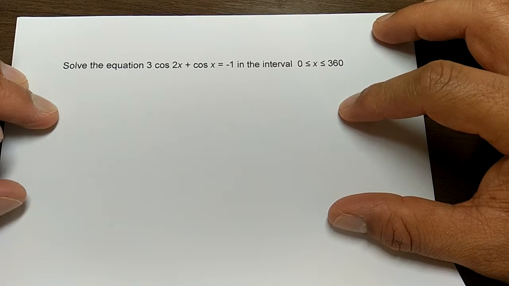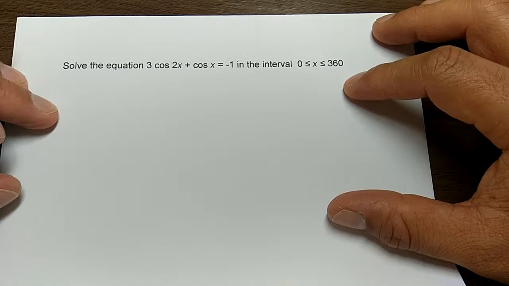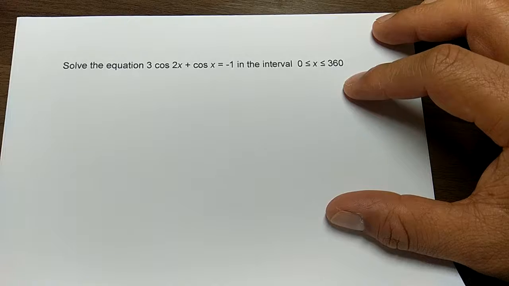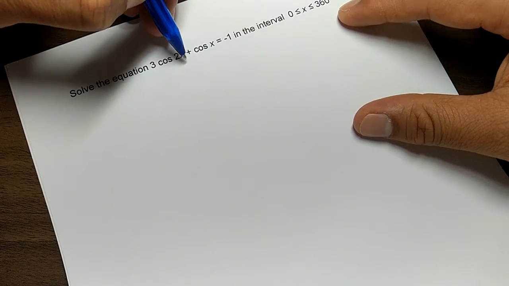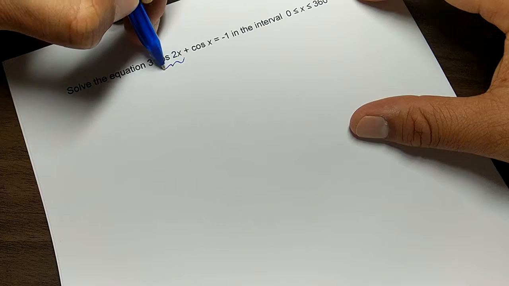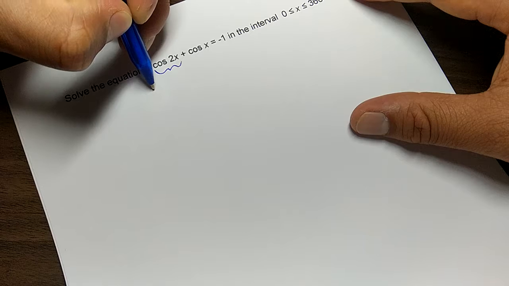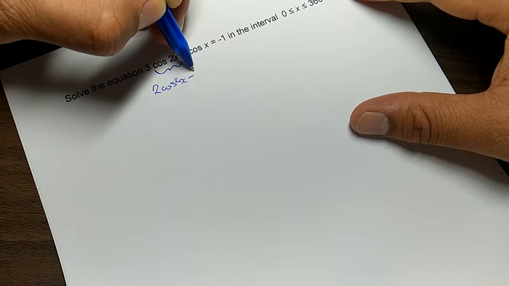Okay, so today we're going to look at a higher trig question from the 2000 past paper, paper 2, question 5. Solve the equation 3 cos 2x plus cos x equals -1. So, we know, or we should know, that the expansion of cos 2x can actually be rewritten as 2 cos squared x minus 1.